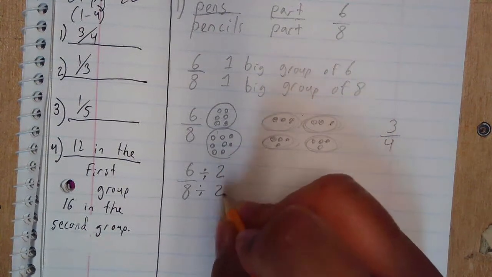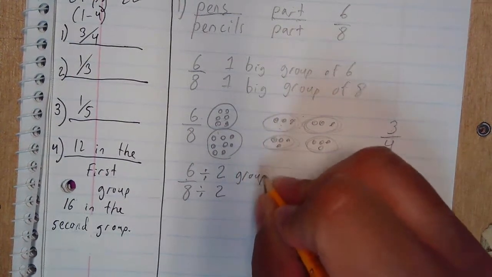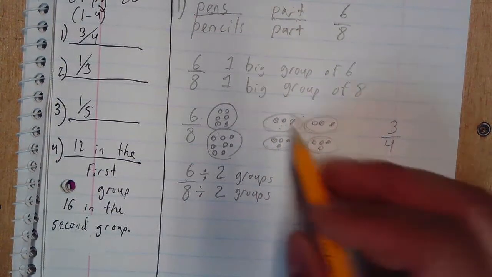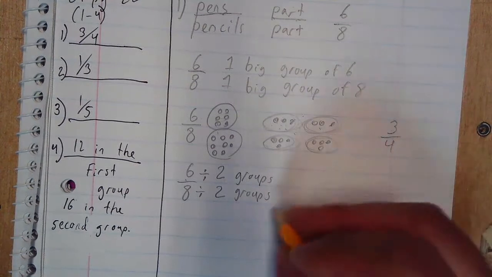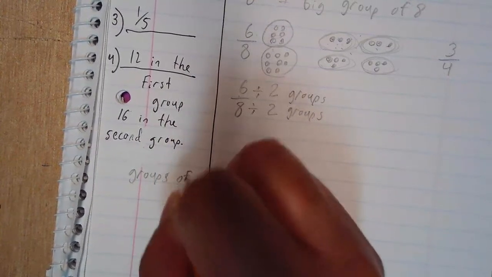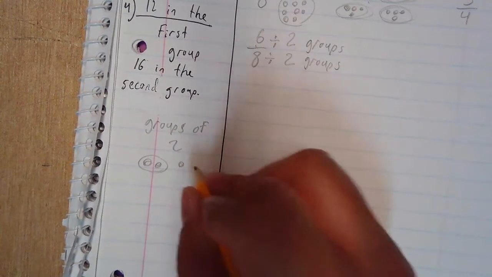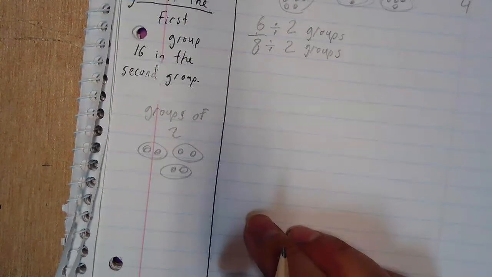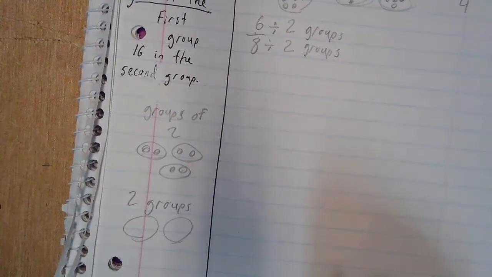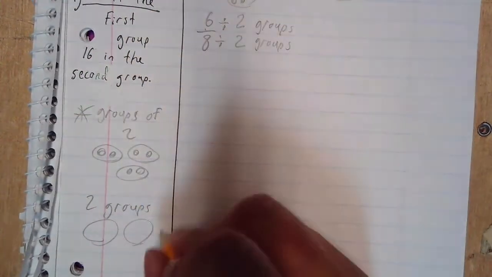So we divide by 2, because that's what we did. We're saying, okay, we're going to break up 6 into 2 groups, not groups of 2. Remember, there is a difference between 2 groups and groups of 2. They don't mean the same thing. This would be 2 groups. Groups of 2 would be, and I'll put it here on the side, groups of 2 looks like this, right? Groups of 2. 2 groups is this. No more, no less. So there is a difference. Be aware of that. And I'll even put little stars here because it's kind of important you know the difference.